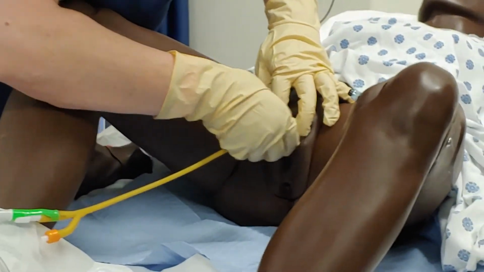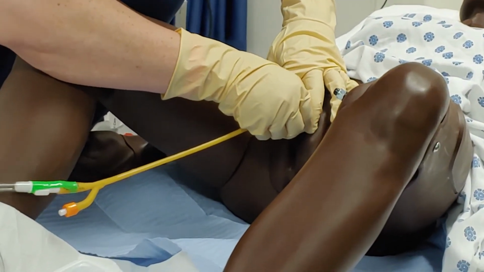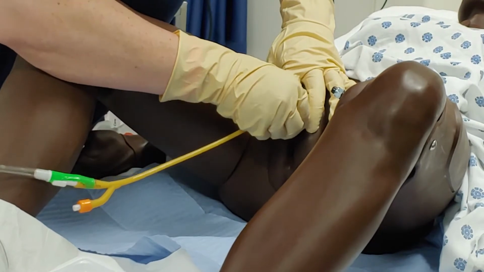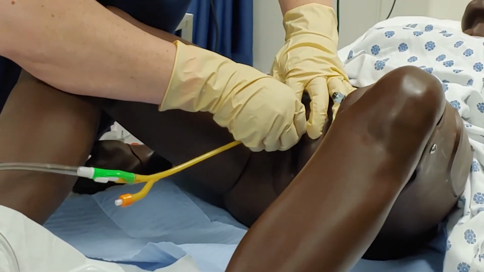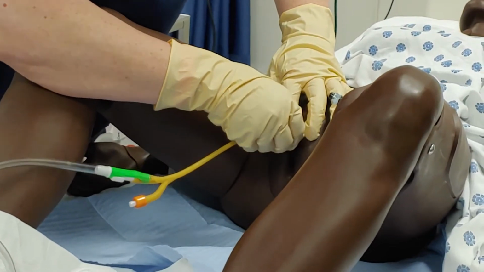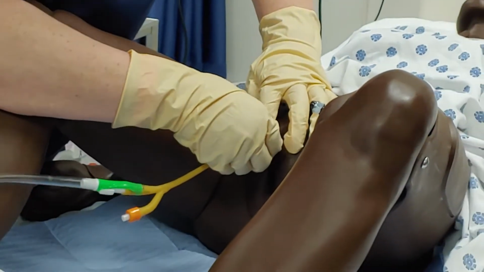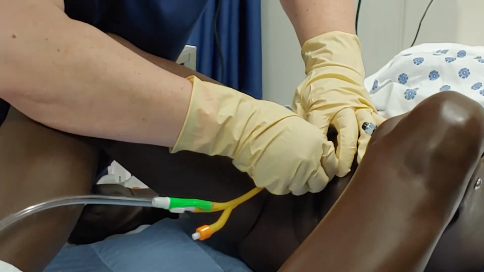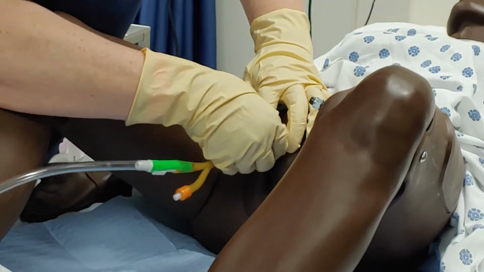And we're going to insert it. You're going to feel a little bit of resistance, and then you'll feel it kind of give, okay? So I'm just feeding this in. Yeah, I don't think you filled it enough because it should be all the way in now.